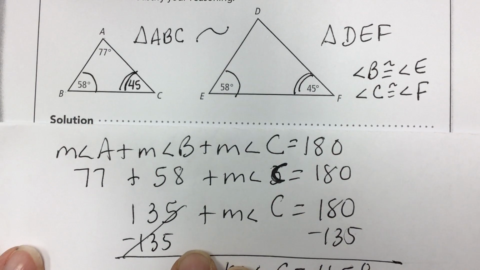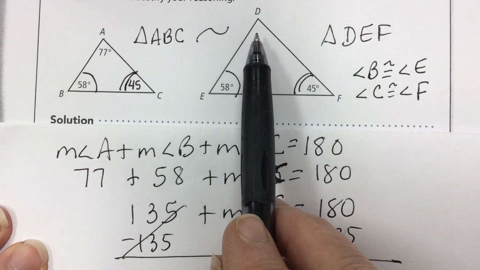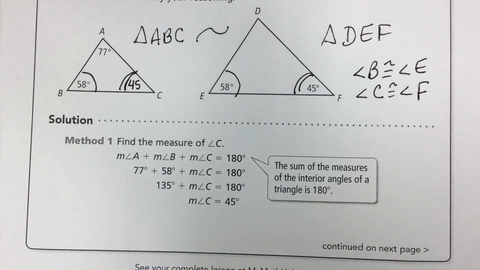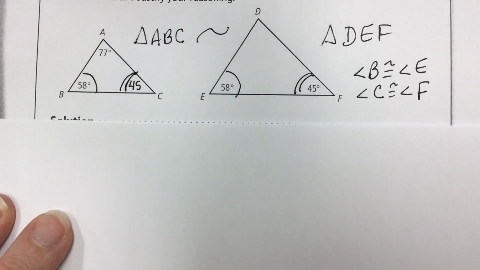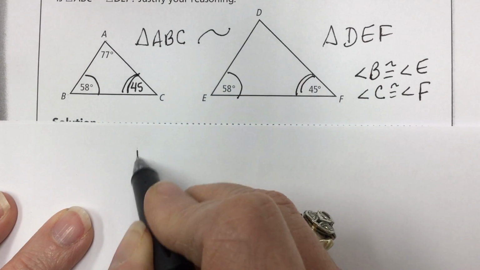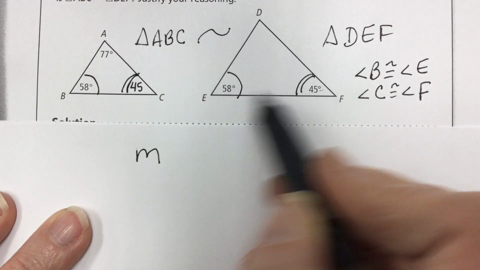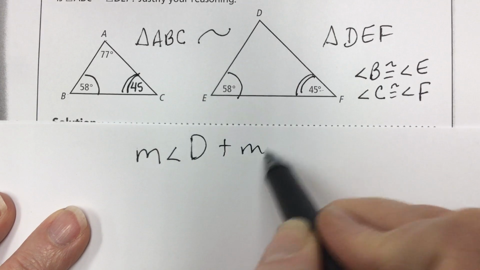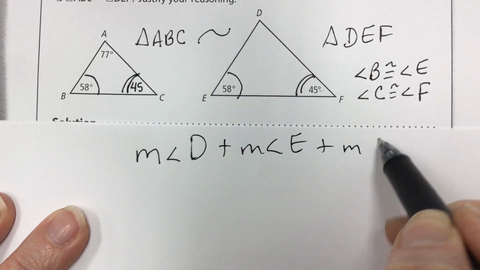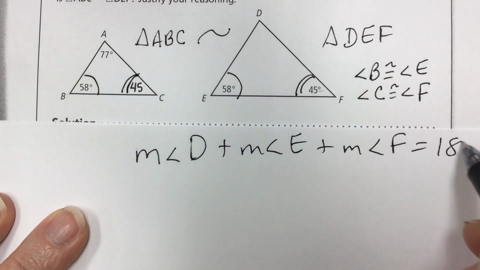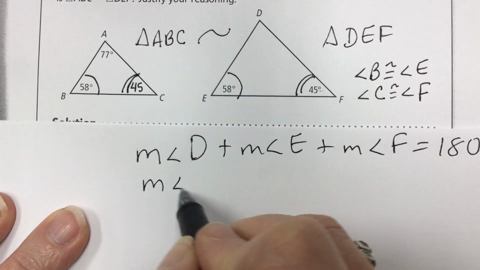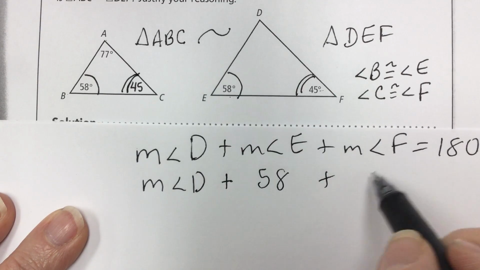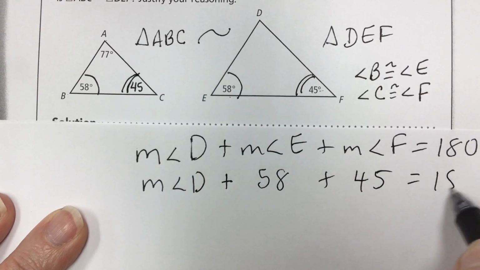Now, we could also find the measure of D. Another route we could have gone was to find the measure of D. So let's talk about that. How would we find the measure of D? Well, in this triangle, the measure of angle D plus the measure of angle E plus the measure of angle F is equal to 180. Well, we do not know the measure of angle D, but E is 58 and F is 45, okay?